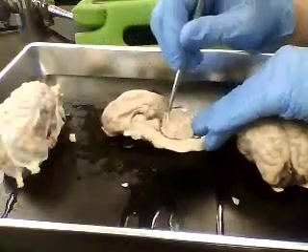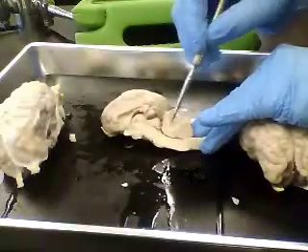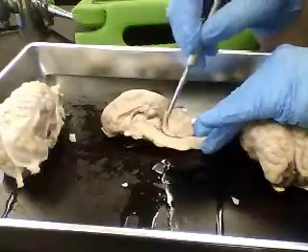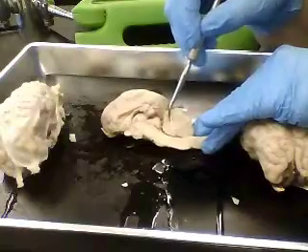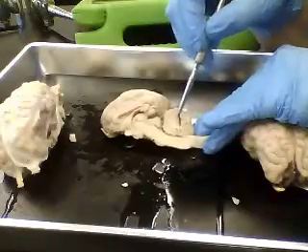You would also see cut through, this is the cerebellum. It has this kind of tree-like pattern called the arbor vitae. This is a pattern of white, where you can see the difference between the white matter and the gray matter.